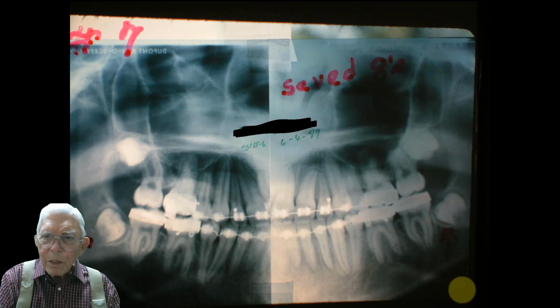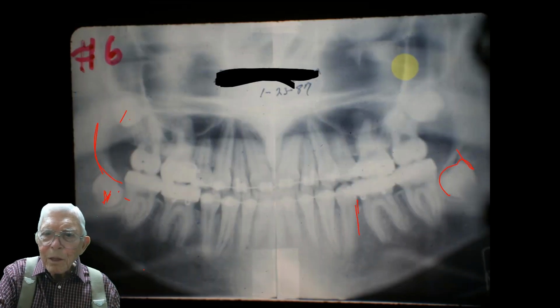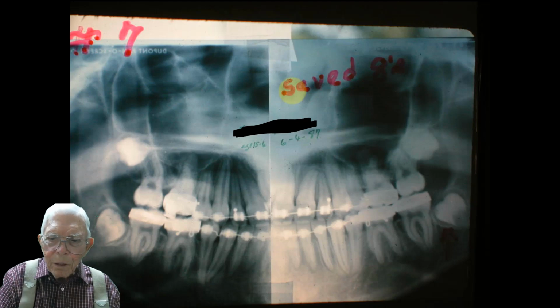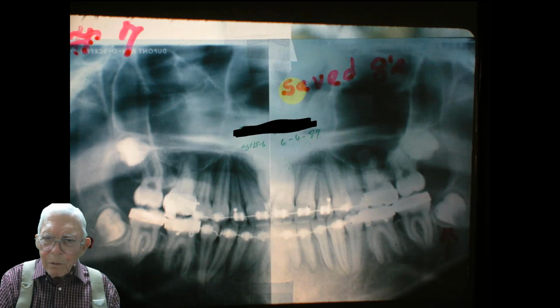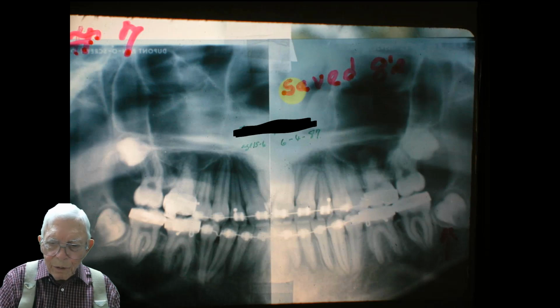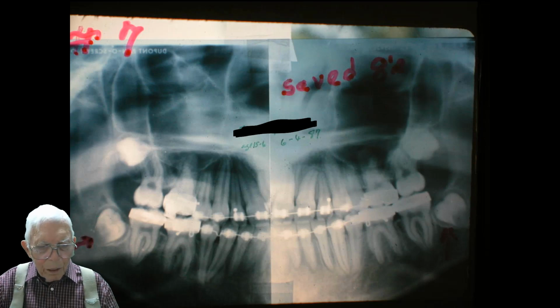We saved the 8s up here, but we don't have any evidence of it here. This is 1987, and let me get this dot back in over on this side here.